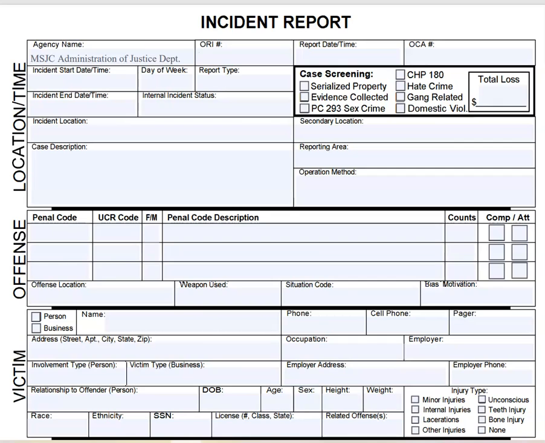Not to mention that your either monthly, bi-monthly, or annual evaluations will certainly reflect your competency in preparing police reports.